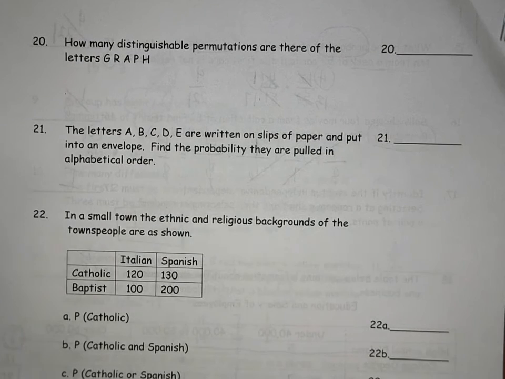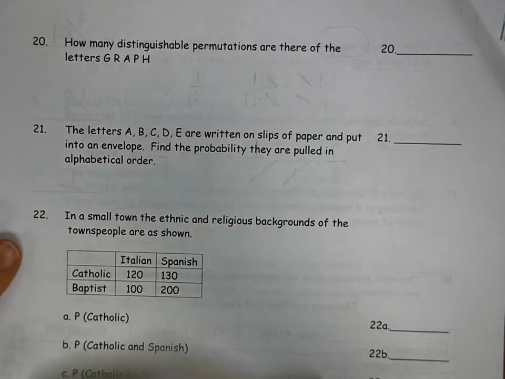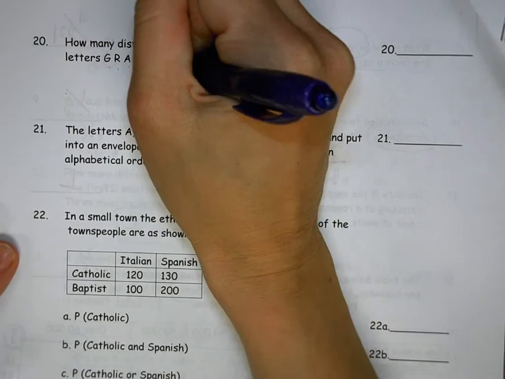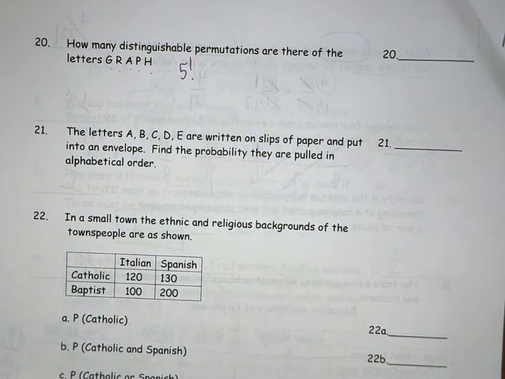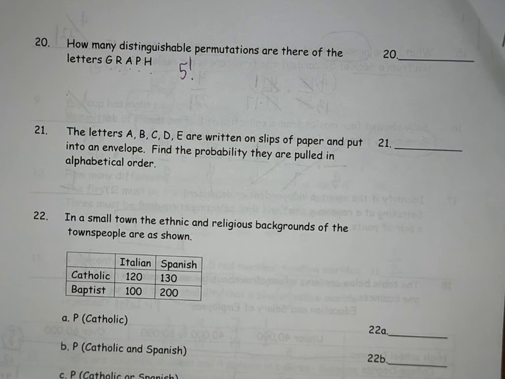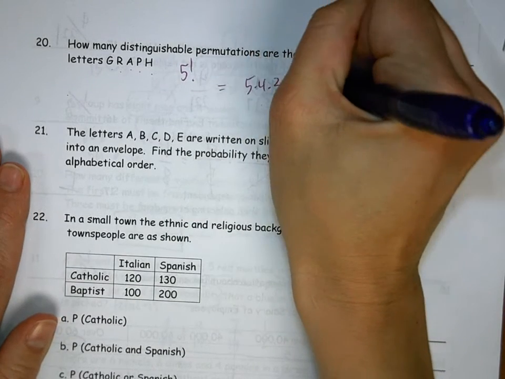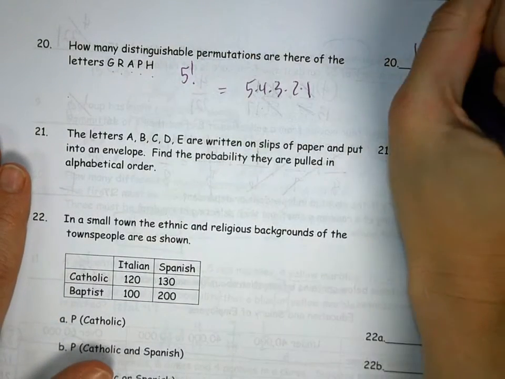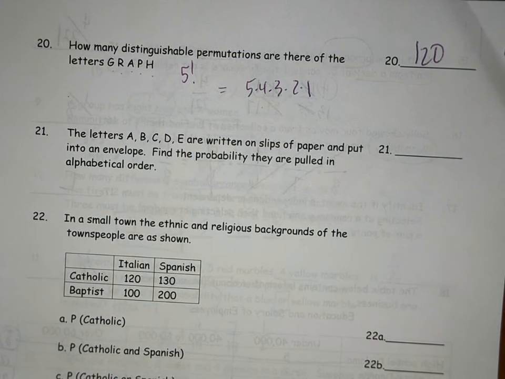How many distinguishable permutations are there of the letters graph? So you always count how many letters. 1, 2, 3, 4, 5. So 5 factorial goes on the top, and it's divided by any repeated letters. Do any of the letters repeat? No. So your answer is just 5 factorial, which is 5 times 4 times 3 times 2 times 1, which is 120.